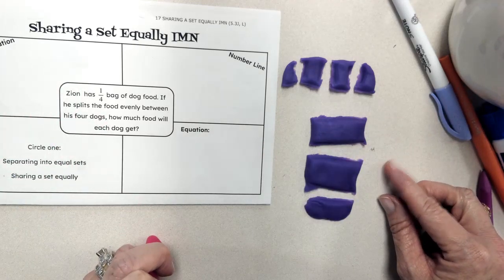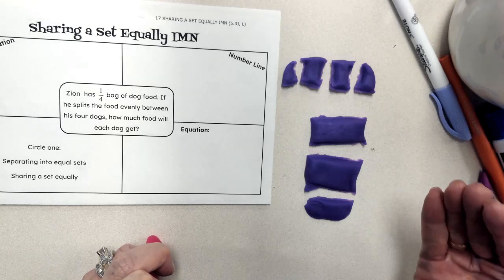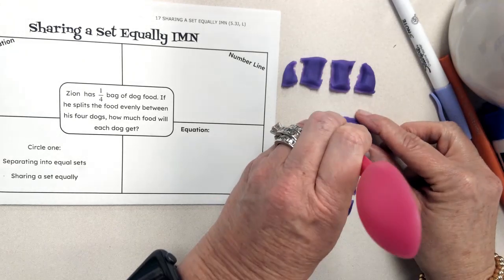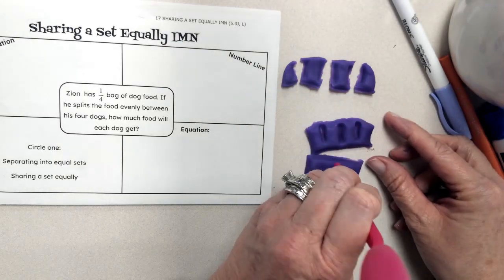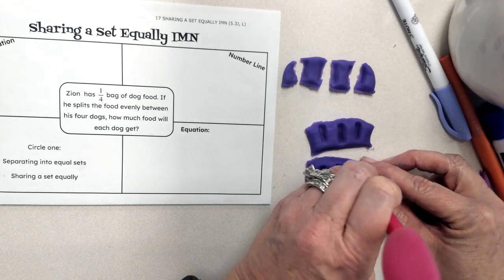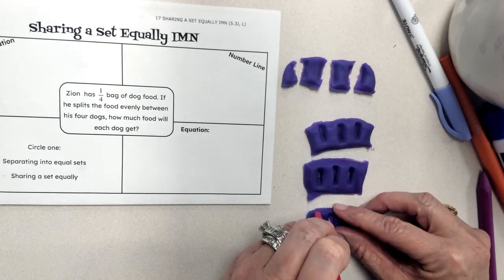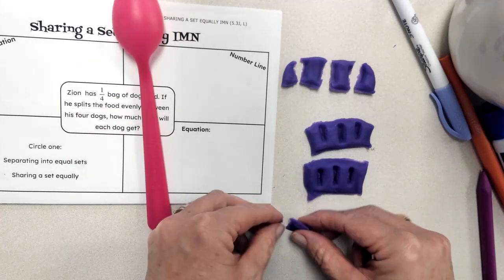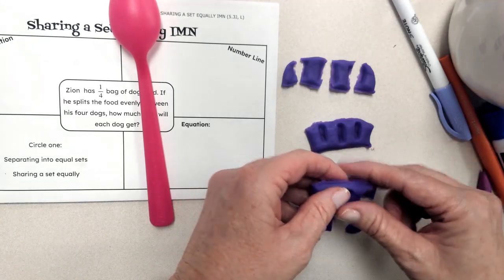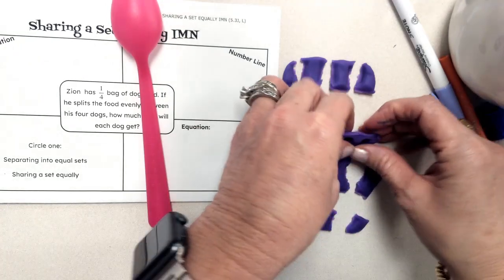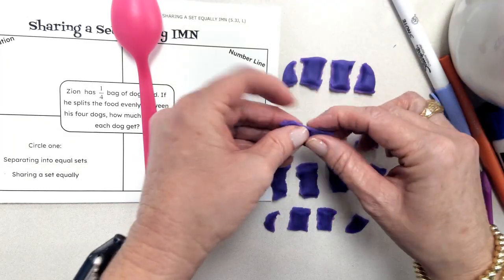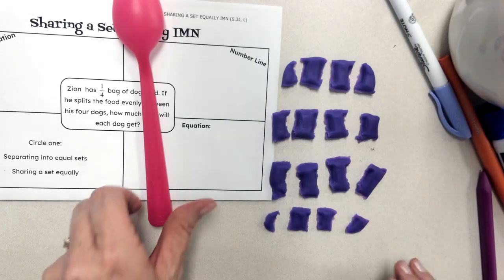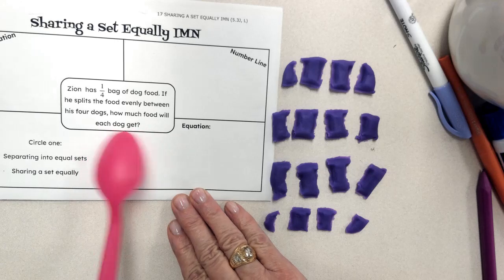So what would I need to do? I need to cut the entire bag, each 1/4, into 4ths. So I'm going to cut it in half and cut each one of those in half. Cut it in half, cut each one of those in half, cut in half, and cut each one of those in half. And now I can pull those apart. Now, that looks a little more even. Okay? And each dog's going to get one of these pieces.